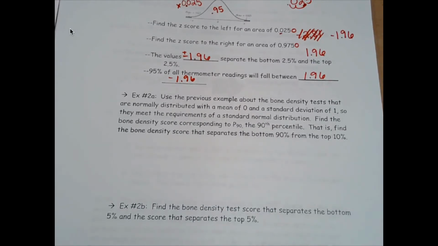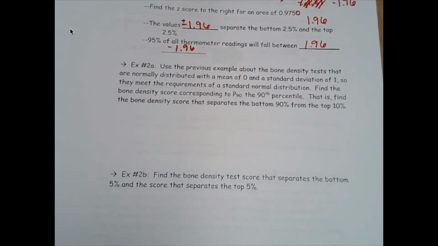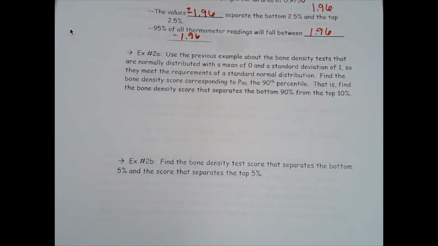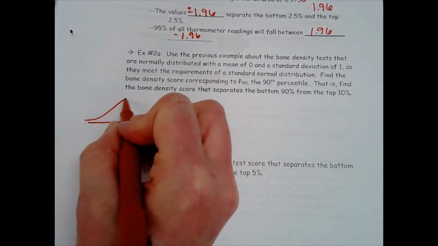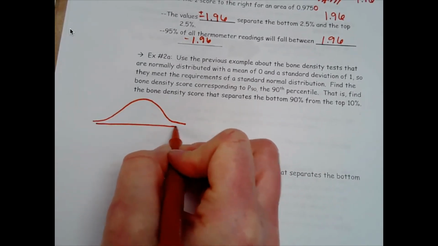Okay, use the previous example about bone density tests that are normally distributed with a mean of 0 and a standard deviation of 1, so they meet the requirements for standard normal distribution. Find the bone density score corresponding to P90, the 90th percentile. That is, find the bone density score that separates the bottom 90 from the top 10. So go ahead and make your normal distribution.